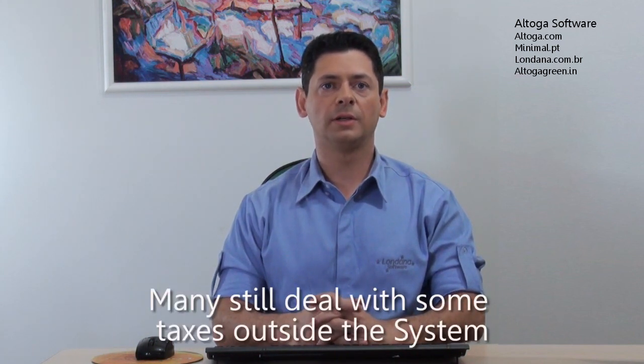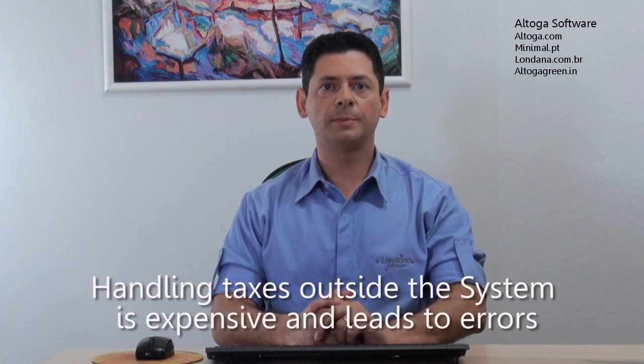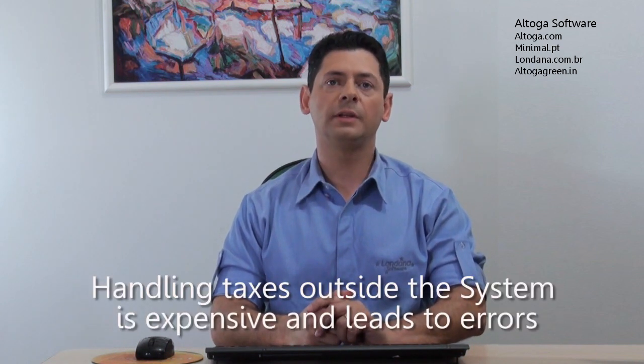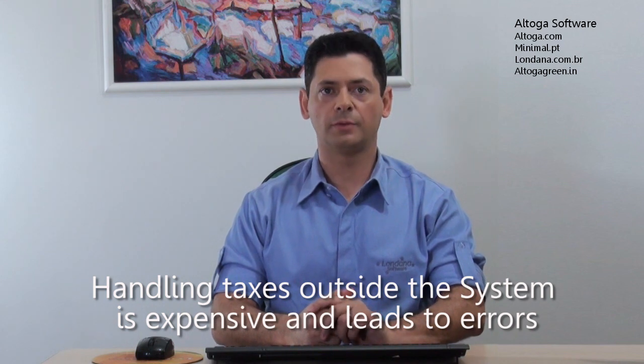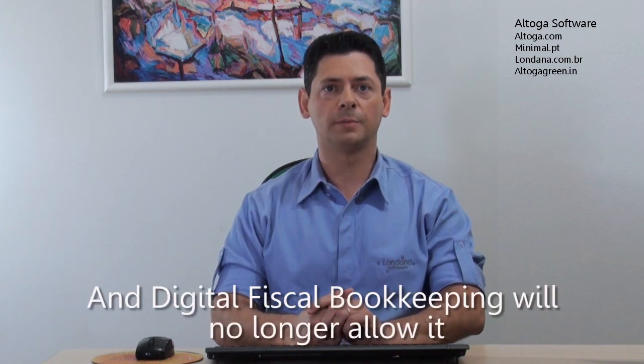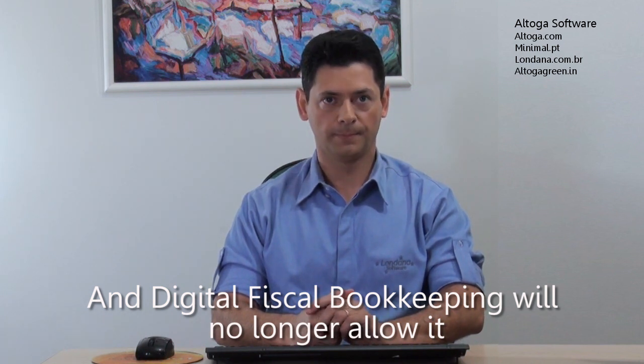Note that nowadays, given the complexity of this issue, particularly in Brazil, many accountants deal with most taxes outside the applications that they keep, for instance, in Excel spreadsheets. This treatment outside the system is very inefficient and leads to many errors. Above all, the solution will no longer be feasible due to the growing demands of digital fiscal bookkeeping.